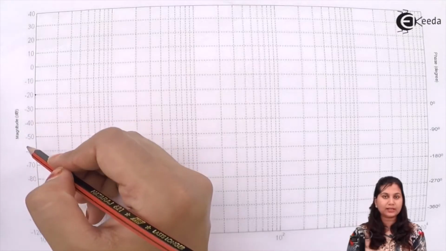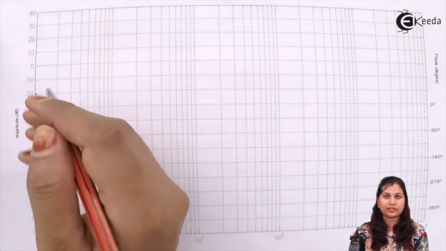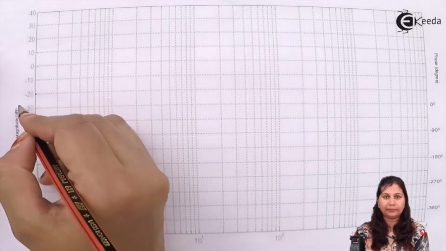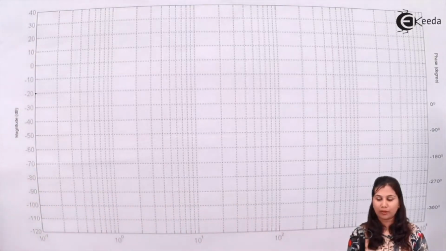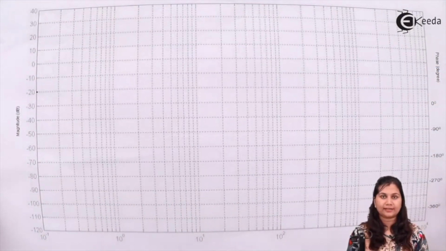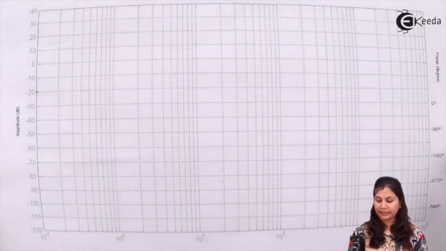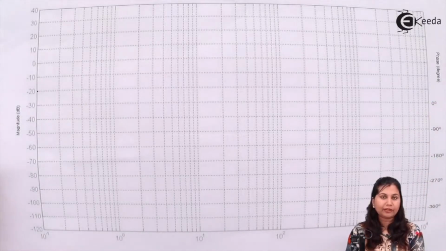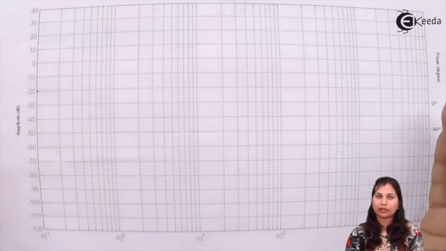So this shows the magnitude of the transfer function factors. Here we have magnitude in dBs on the left hand side, and on the right hand side we are going to mark the phase angles in degrees, like 0 degrees, minus 90, minus 180. So this is for the phase plot. This scale will be used for the magnitude plot, and the right hand side scale will be used for the phase plot.